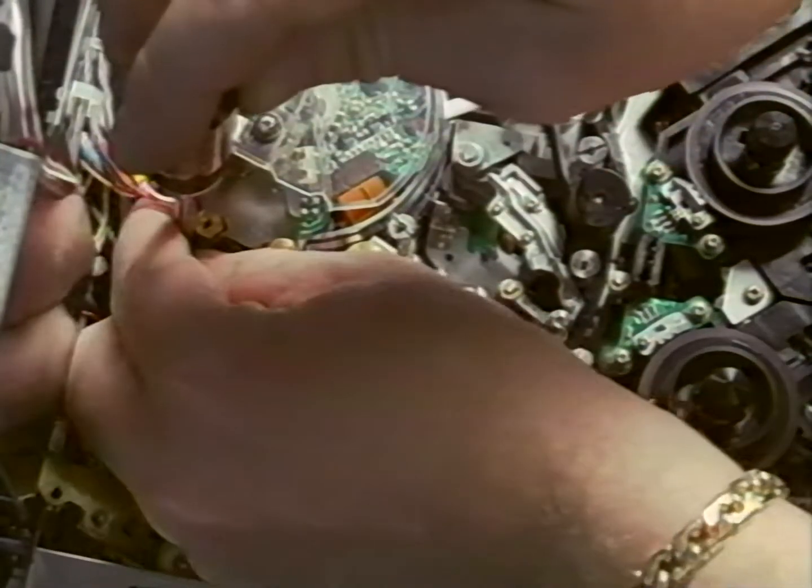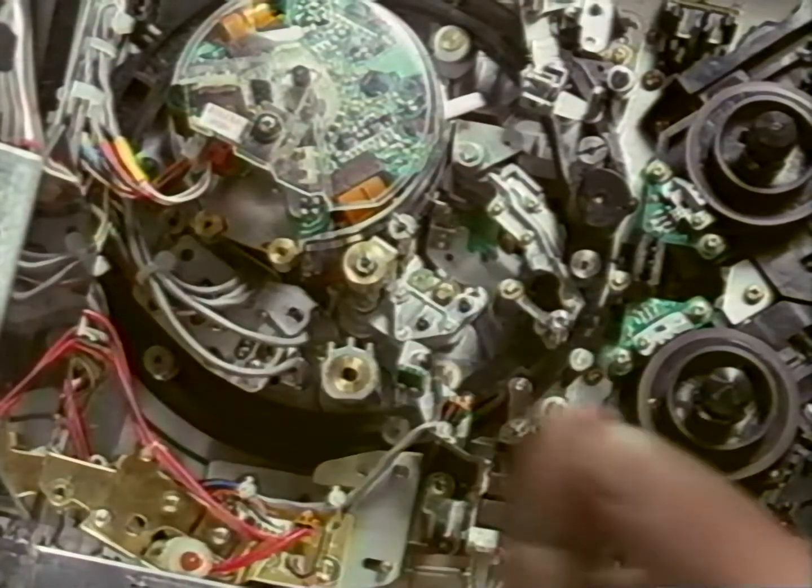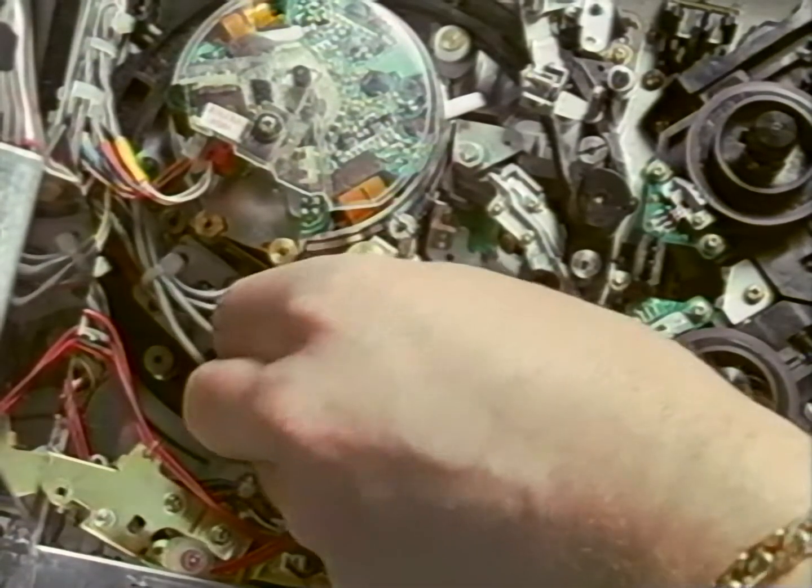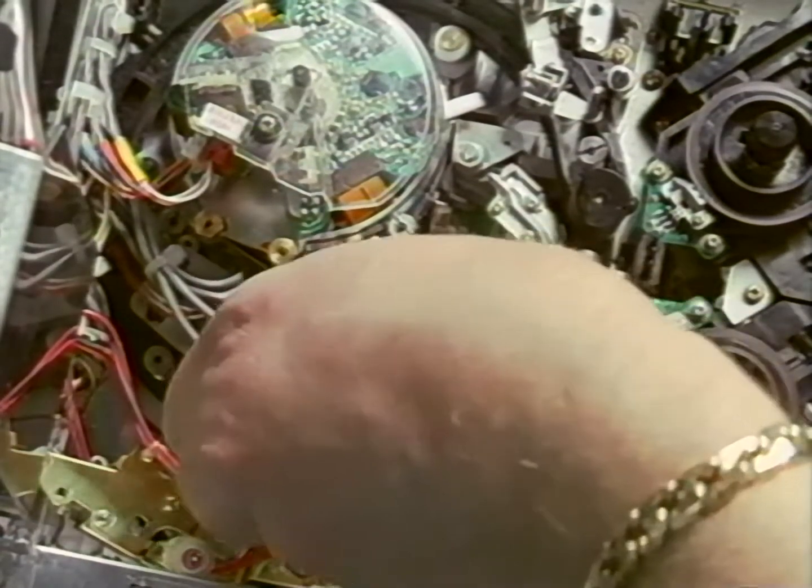Of course, the harnesses would have to be freed from the wall of the chassis and unplugged from the motherboard MB117 before the unit can be totally removed.